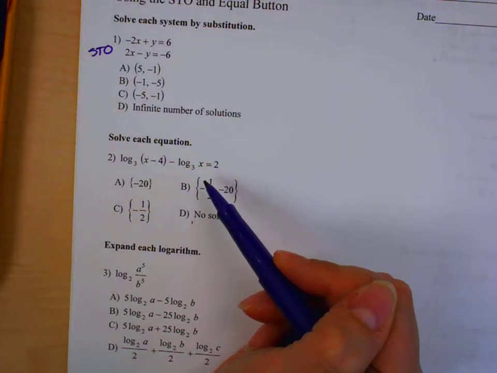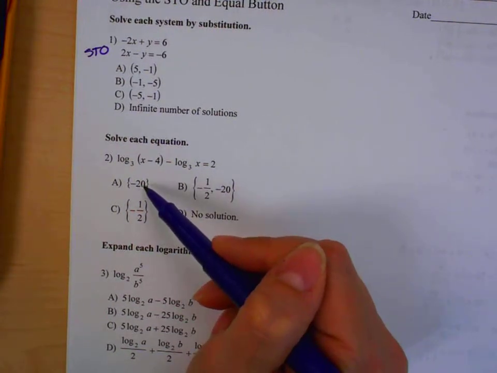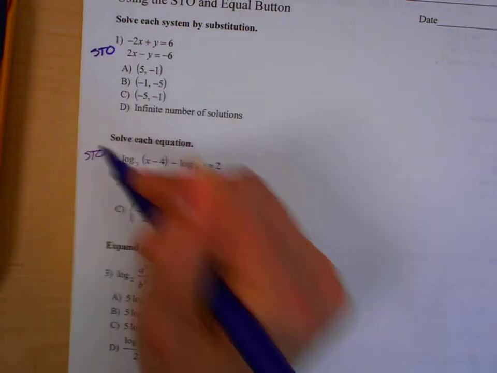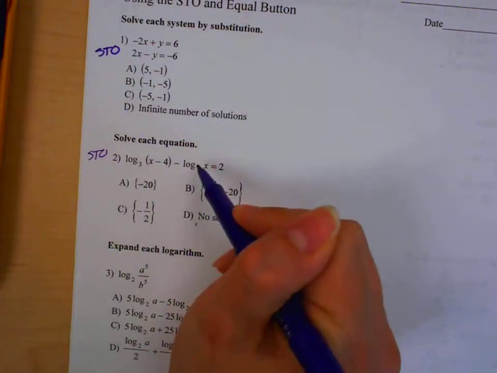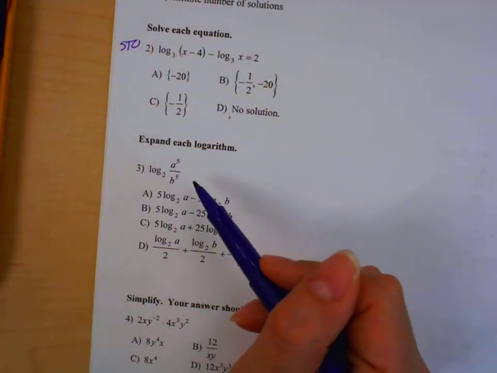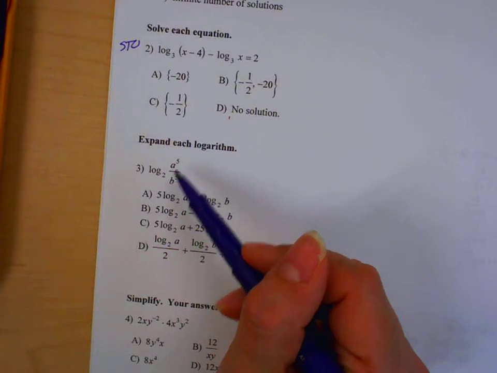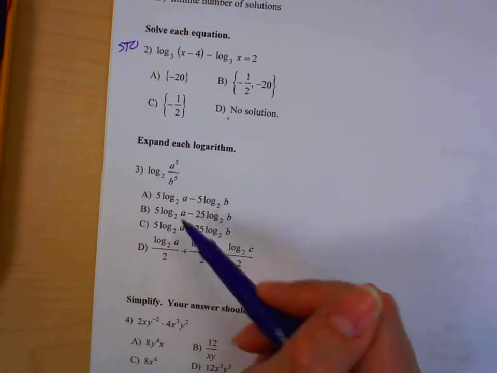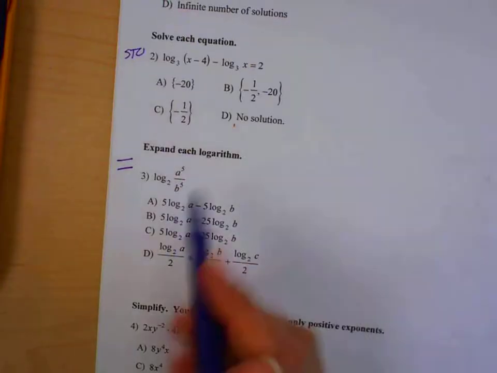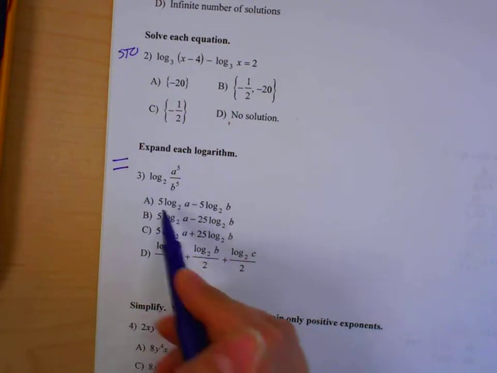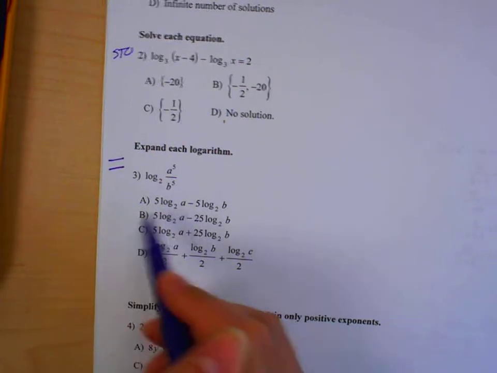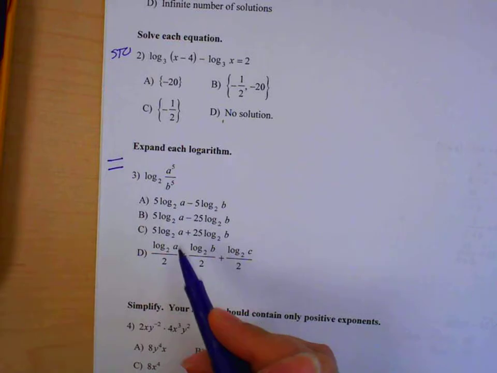So number 2, numbers in the answer, variables in the problem. So again, this is STO. I'm substituting these values in and checking does my left equal my right. Number 3, I have variables in the problem, but I also have variables in the answers. So this would be equal button. I want to know, does this expression equal that expression? So I keep trying them. If I get 0, I cross it off and try the next answer until I get 1.